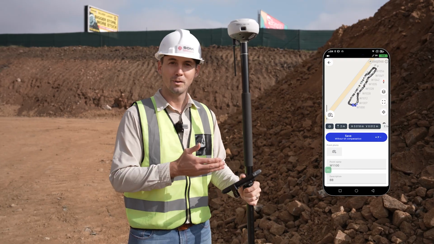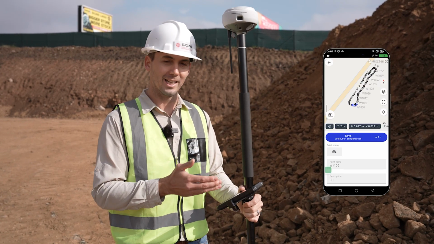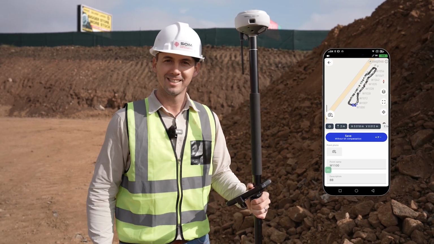As you can see on my screen, we've captured the stockpile volume accurately. So let's go to the mid and the top sections.